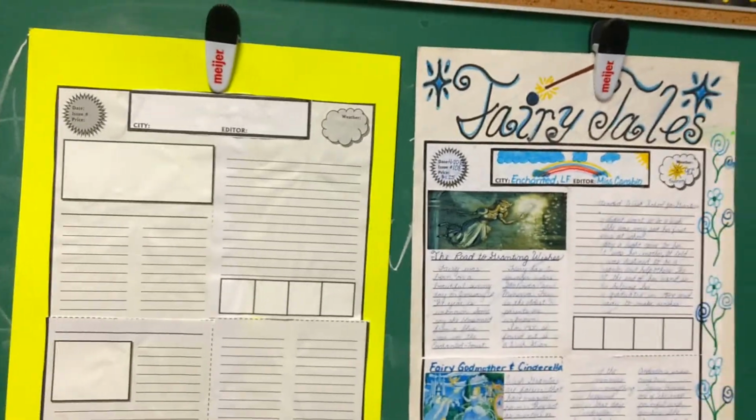And then next week we will work on putting together their newspapers.